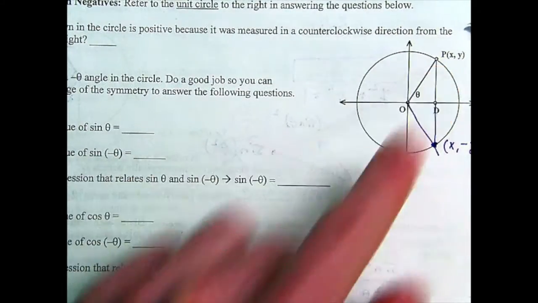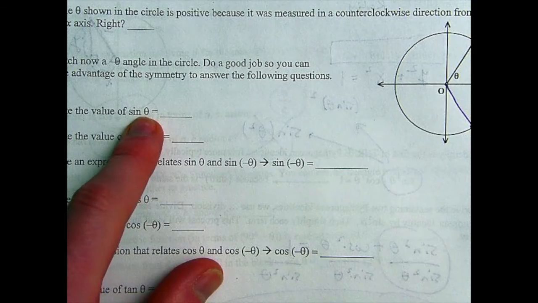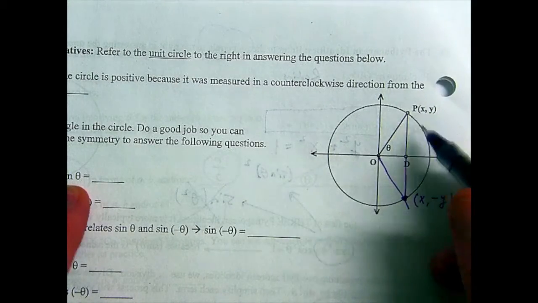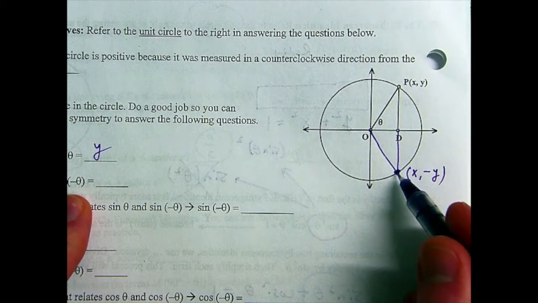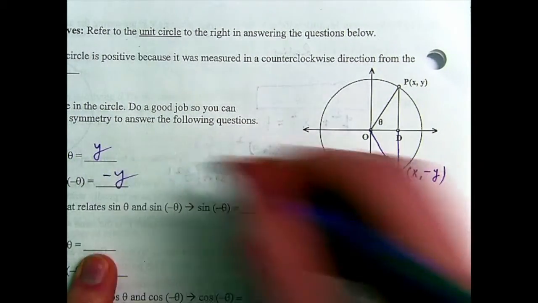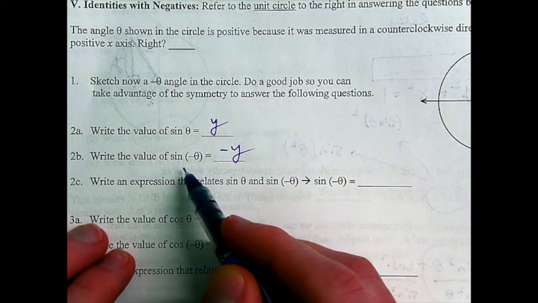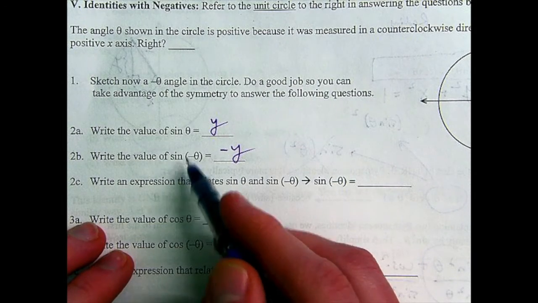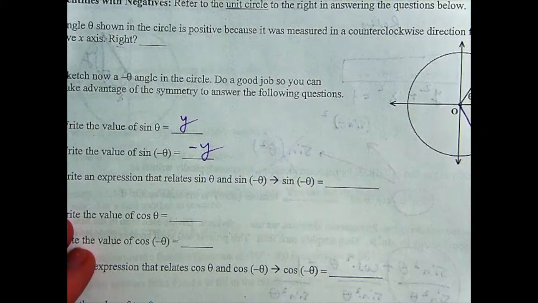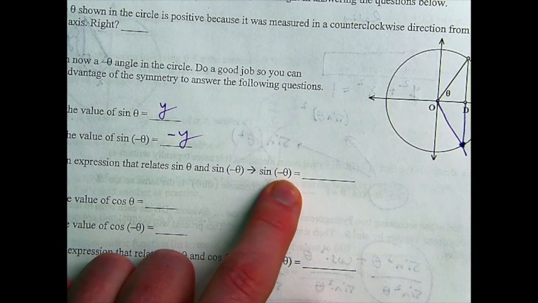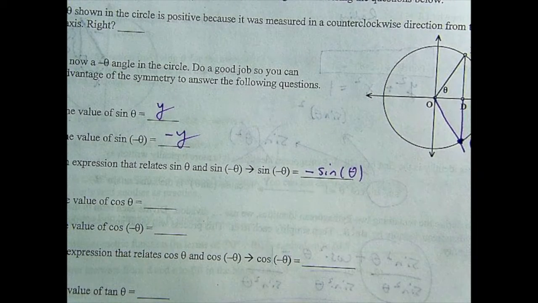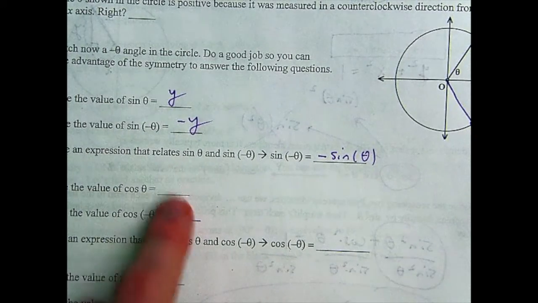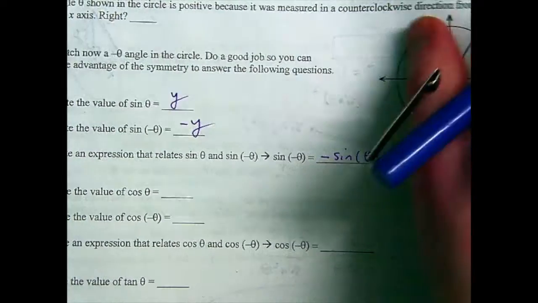That tells you that, well, let's think about it. What's the sine of theta? It's the y-coordinate of this intersection point. It's just y. But sine of negative theta is the y-coordinate of this intersection point, which is negative y, okay? So what's the relationship between sine theta and sine negative theta? The answer is they're opposites. These 2 expressions are not equal, but they're opposites. So we conclude that the sine of negative theta is actually the opposite of sine theta. Okay. Very similarly, another argument like that can be made here. I'll let you figure it out on your own.